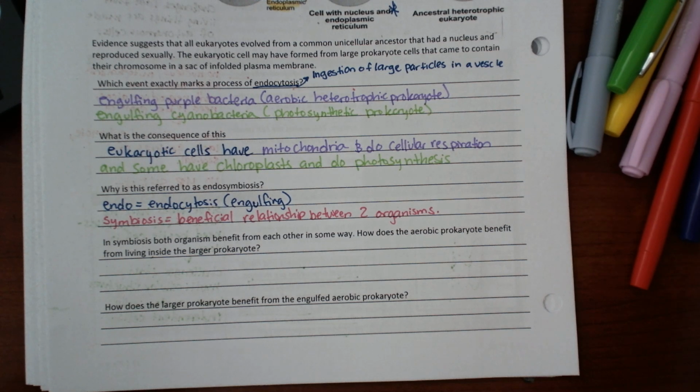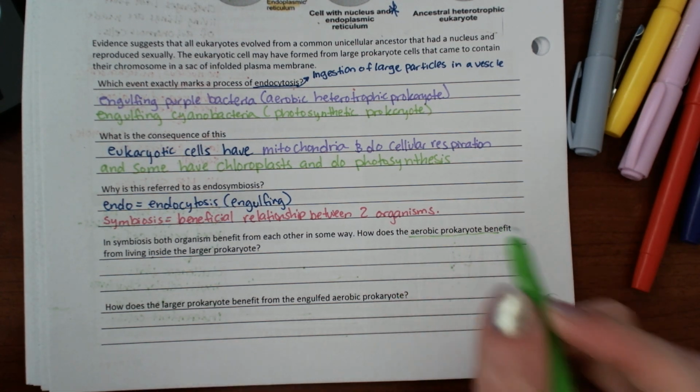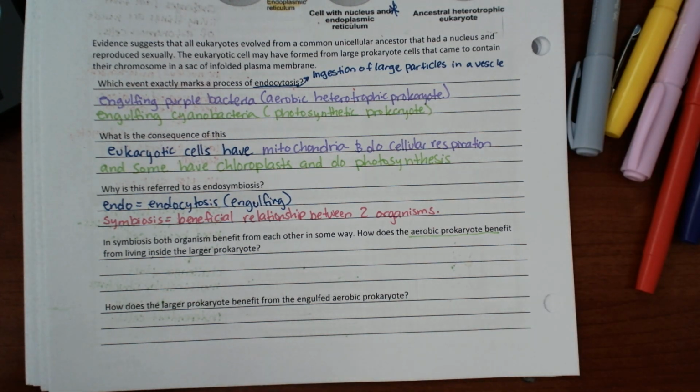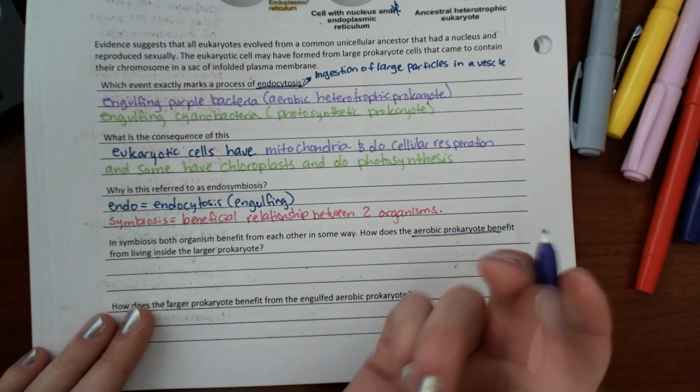How does the aerobic photosynthetic prokaryote benefit from living inside the larger prokaryote? Oh, why did I underline that in green? Oh my god, I take it back. How does the aerobic prokaryote benefit from living inside the larger prokaryote?